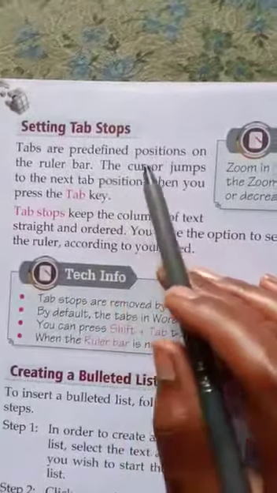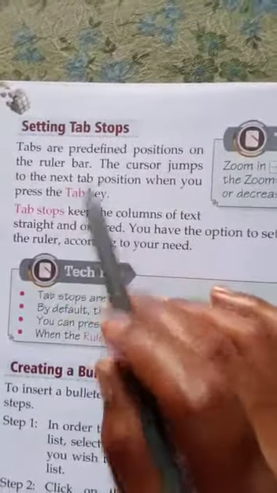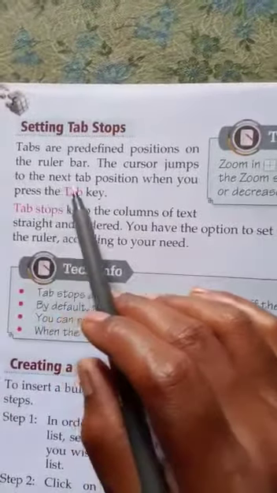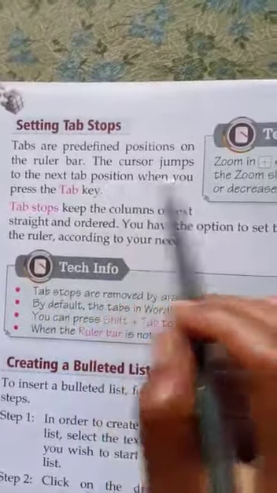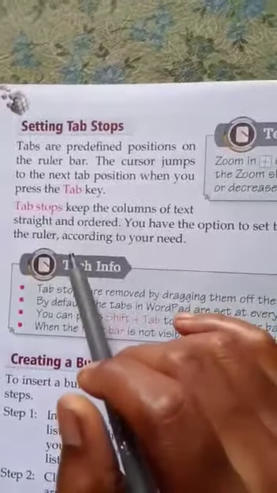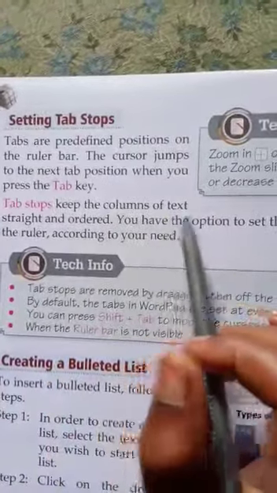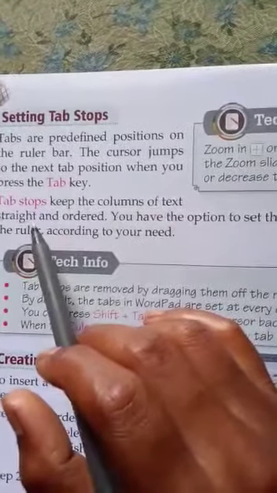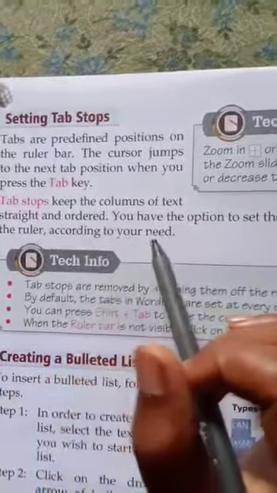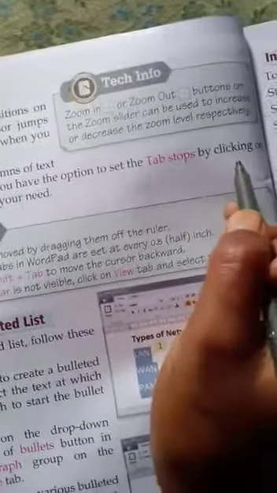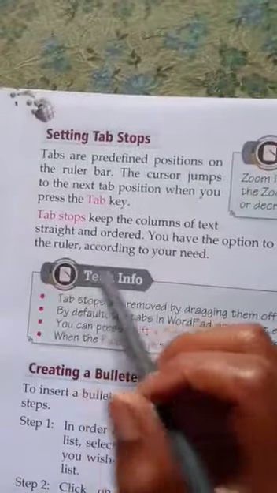Tabs are predefined positions on the ruler bar. The cursor jumps to the next tab position when you press the tab key. Tab stops keep the columns of text straight and ordered. You have the option to set the tab stops by clicking on the ruler according to your need.